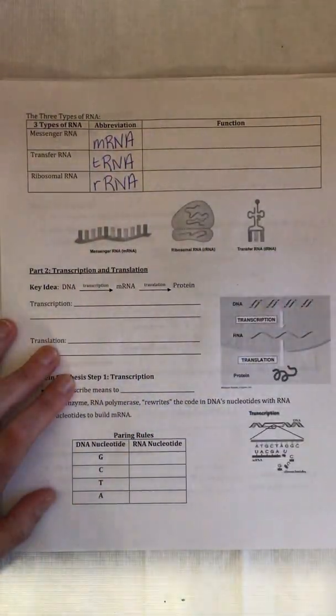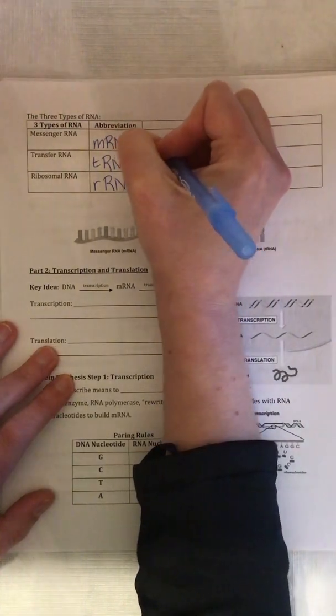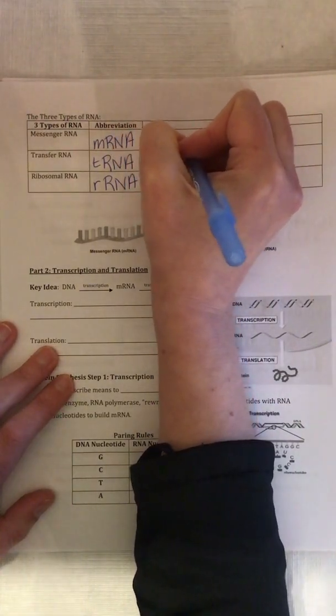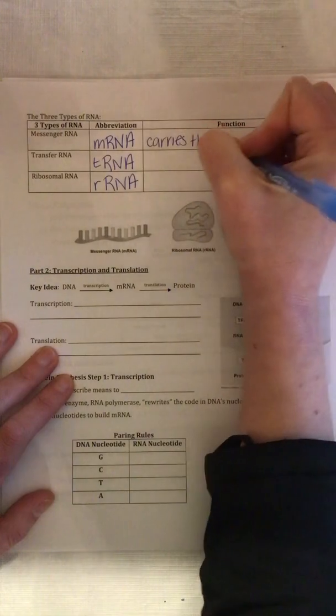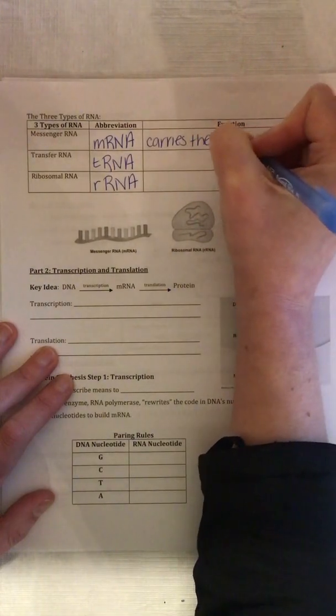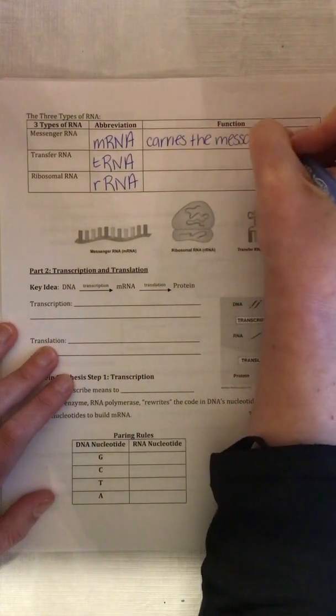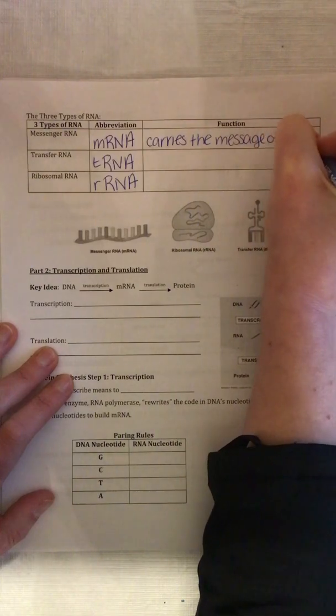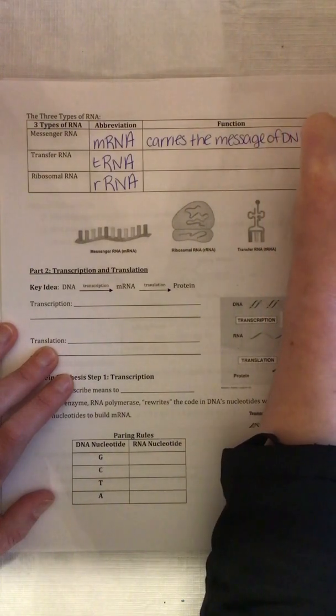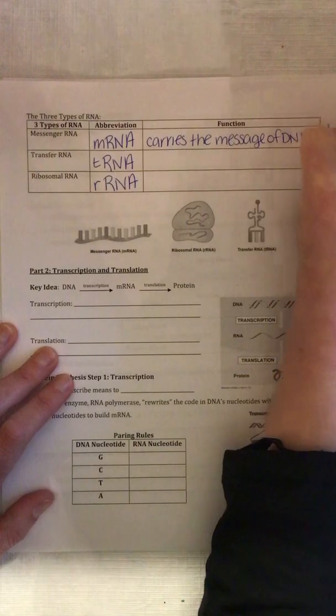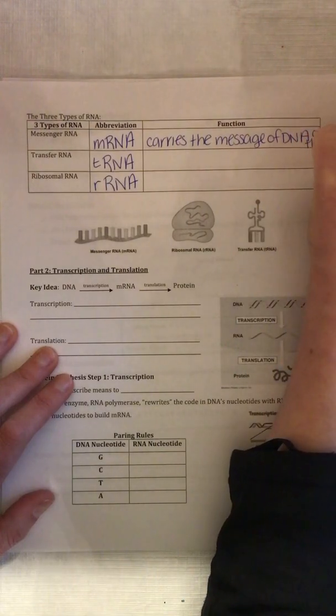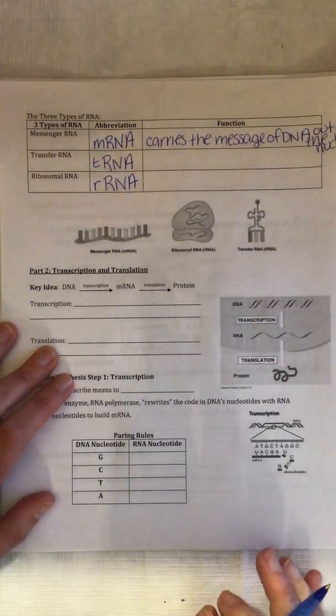What does messenger RNA do? Messenger RNA carries the message of DNA out of the nucleus. I should definitely make these boxes bigger.